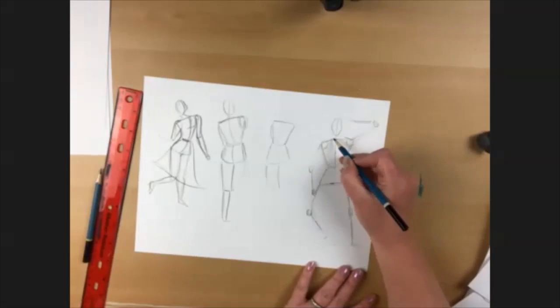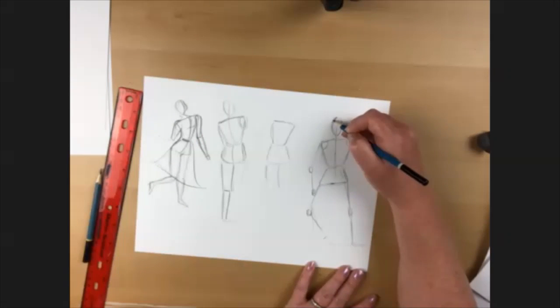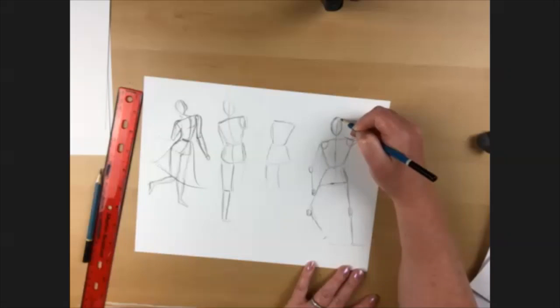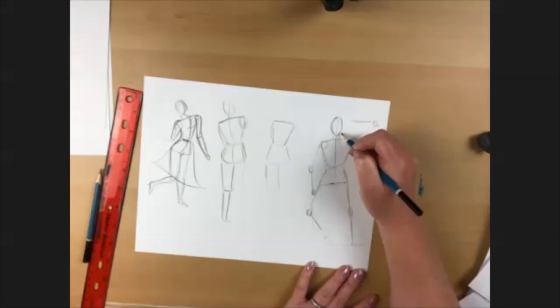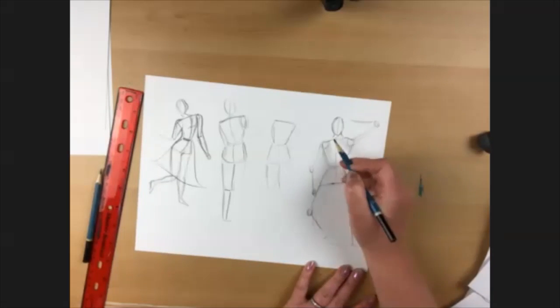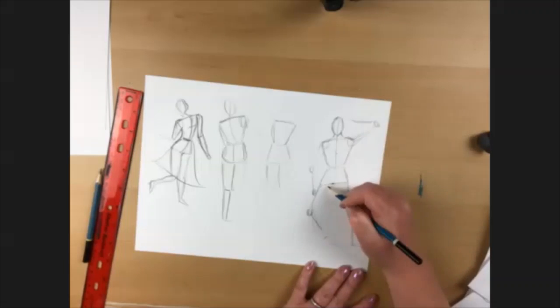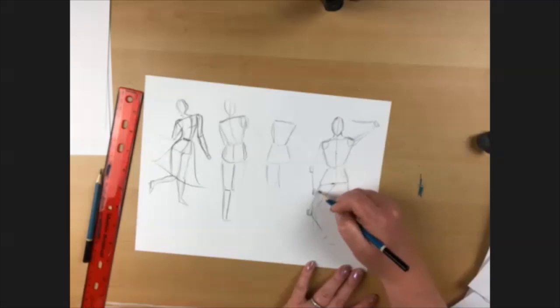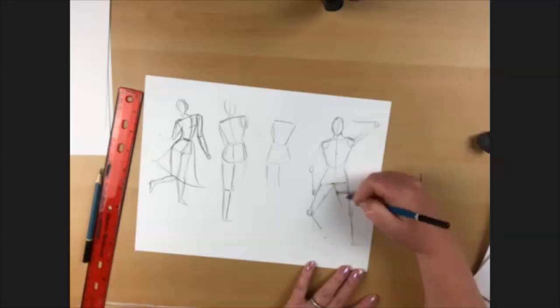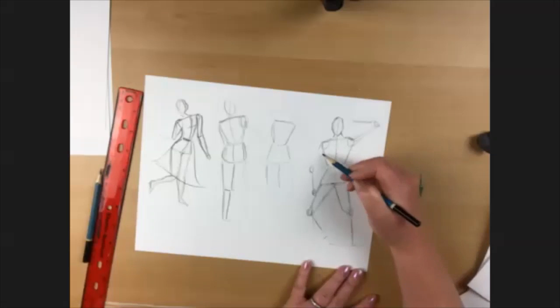So I know that this neck comes down here, and my shoulders come up here. I know that this leg is going to have this effect.